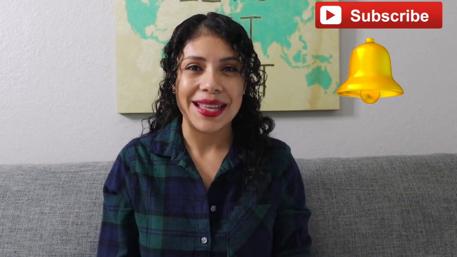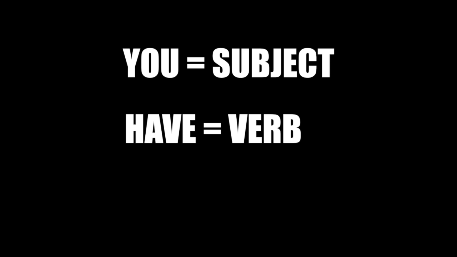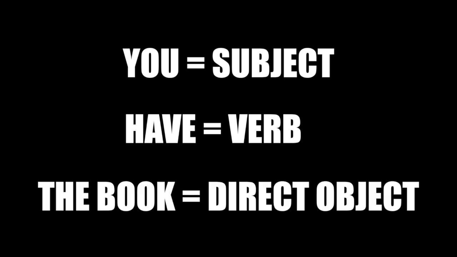¿Listos? Comencemos. To understand how to use direct objects, let's look at this sentence. You have the book. Tú tienes el libro. Let's break this sentence down in English. You is the subject, have is the verb, and the book is the direct object. So in English, we can shorten this sentence to say you have it if everyone in the conversation knows what's been talked about. The same thing can be done in Spanish.